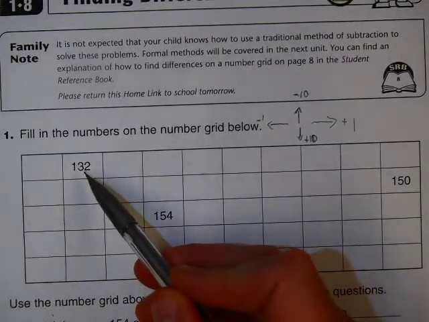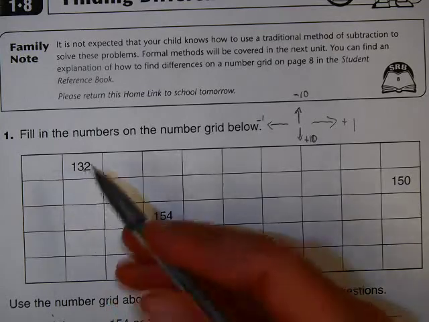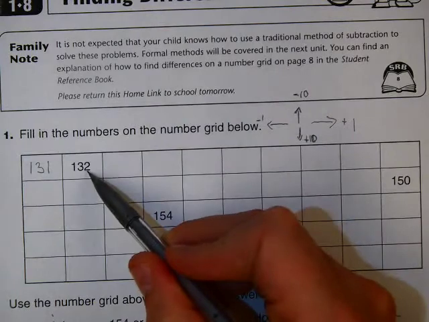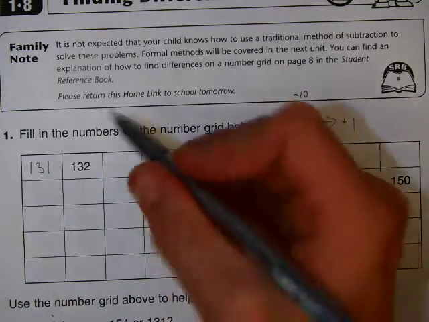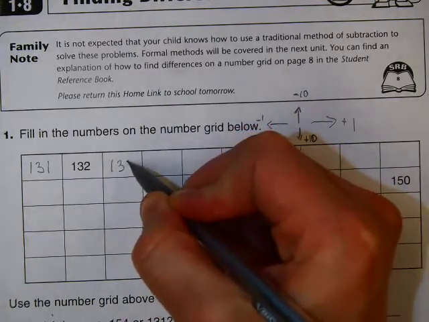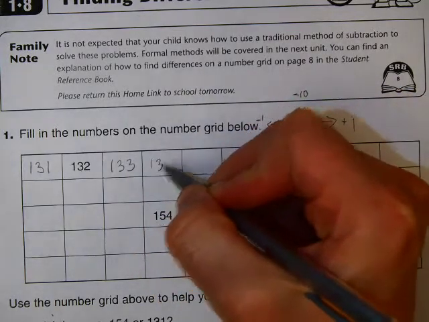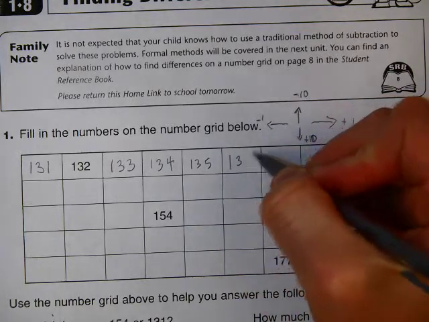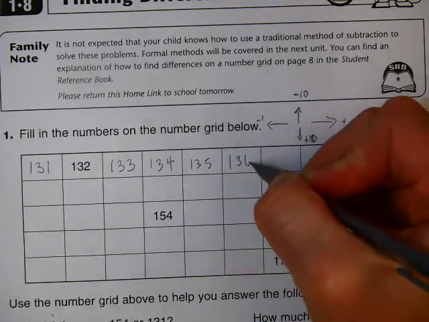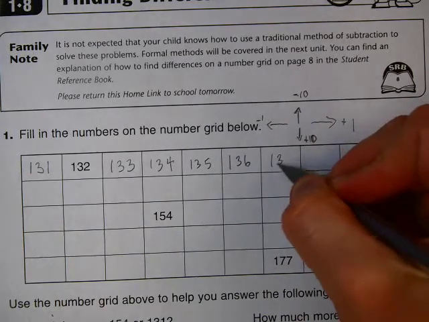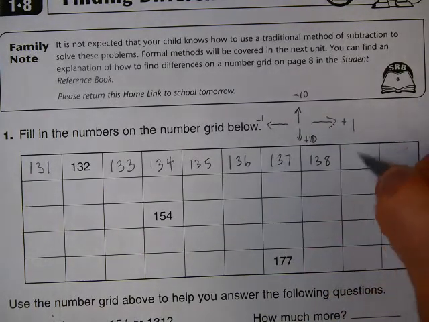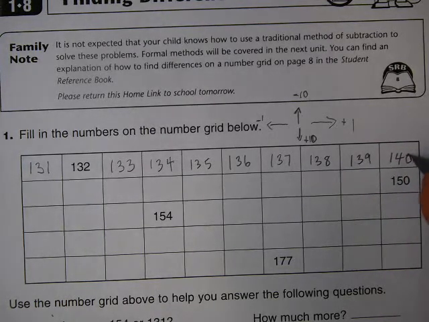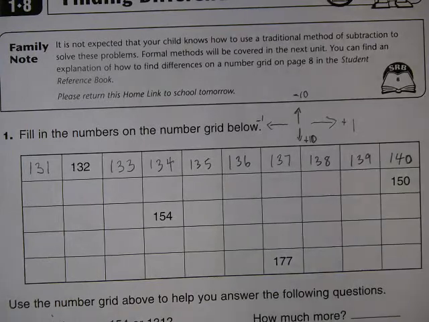So we take a look here, 132. We're going to go just to the left of that and take away 1. We'll get 131. Now 132, we know that the next number, adding 1, is 133. Now students can just fill the grid in by adding a number across the top. So we have 134, 135, 136, 137, 138, 139, 140. Now, sometimes when students get to this part, they're not quite sure what to do.